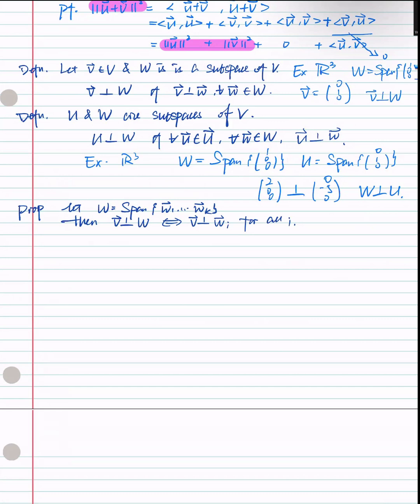So the subspace W being the span of W1 through WK means that any vector in the subspace W is a linear combination of W1 through WK. So if V is orthogonal to each one of them, then it will also be orthogonal to any linear combination of them, based on the linearity of the inner product space, or the properties of the inner product.